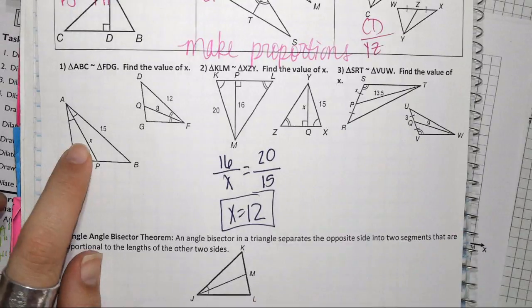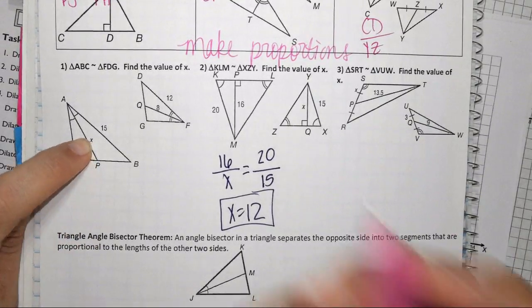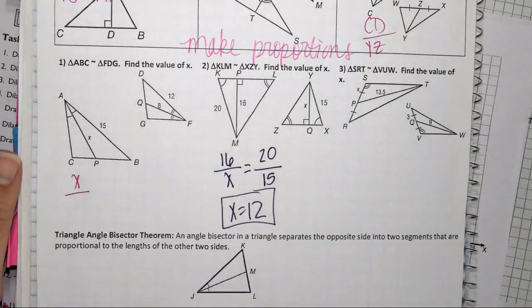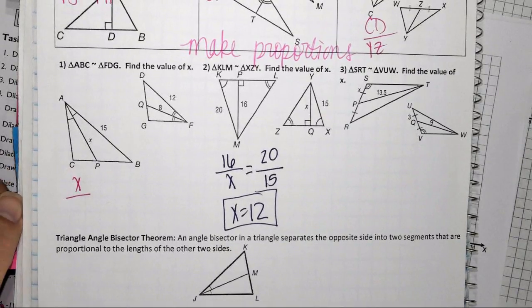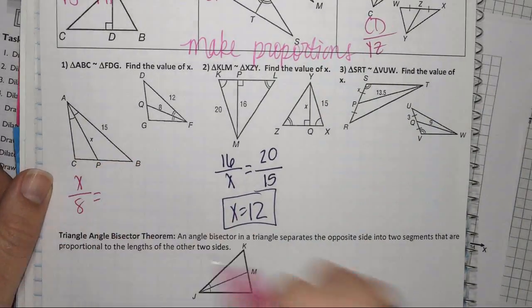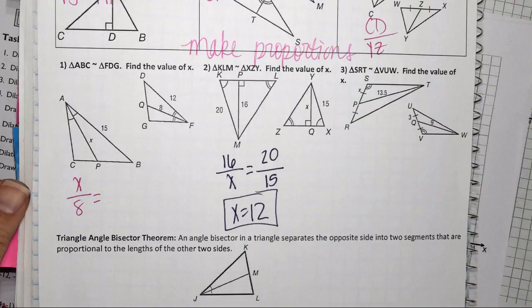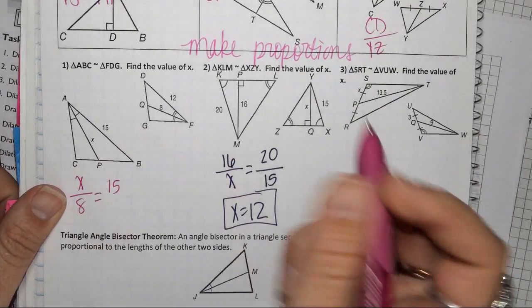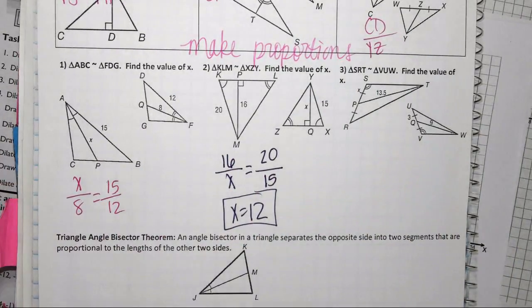Alright, so I'll start on the left. It says x divided by what? What does x match up with? 8. And then what are we going to start with on our right side? And we're going to divide it by? Look at us go. Take a point, guys. Solve it.